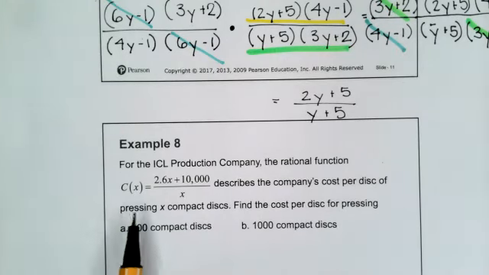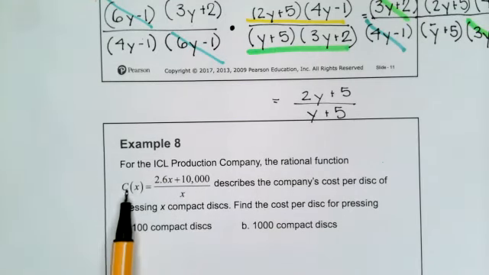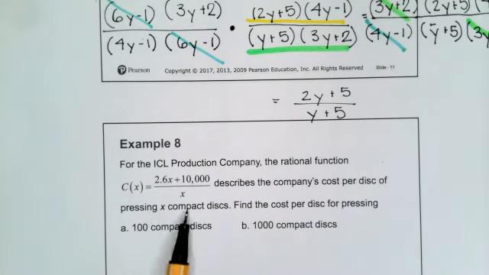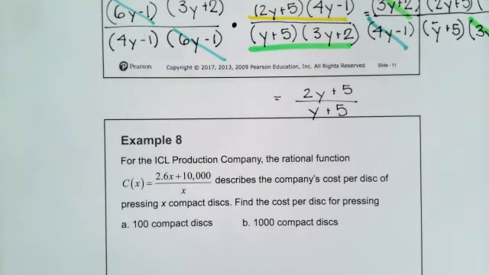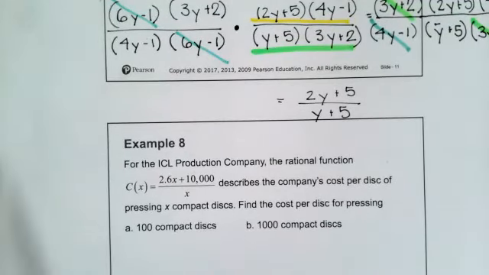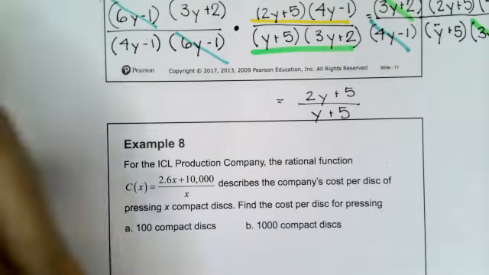All right. For this ICL production company, the function C of x equals 2.6x plus 10,000 over x describes the cost per disk of pressing this number of compact discs. Not relevant today, is it? Find the cost per disk for pressing 100 compact discs or 1,000 compact discs. So the rational function describes the cost. That means that C is cost.